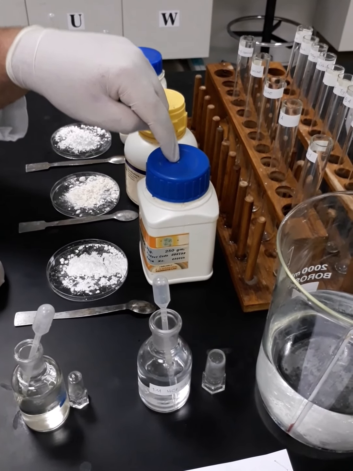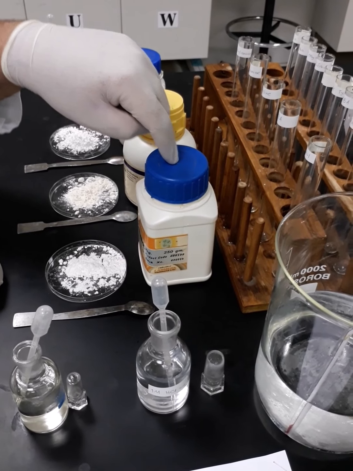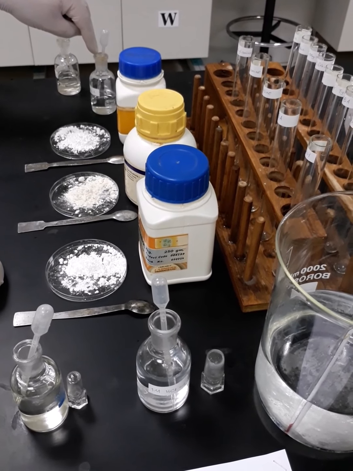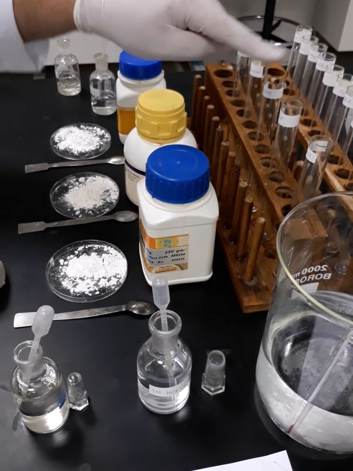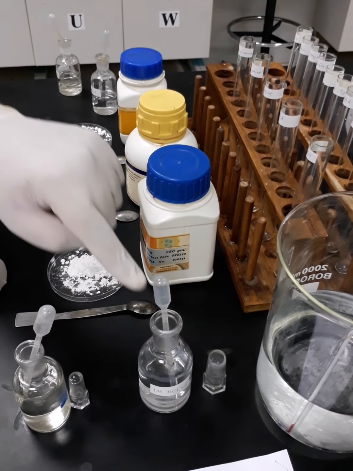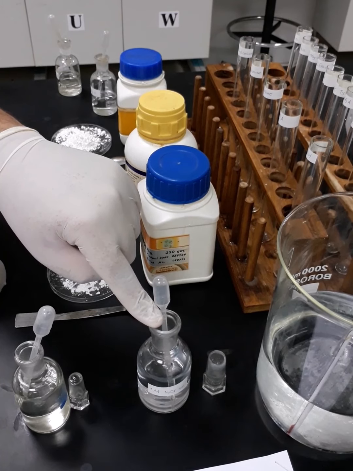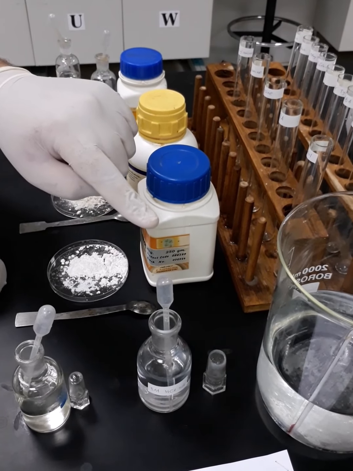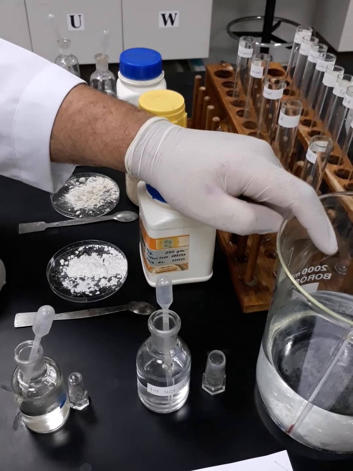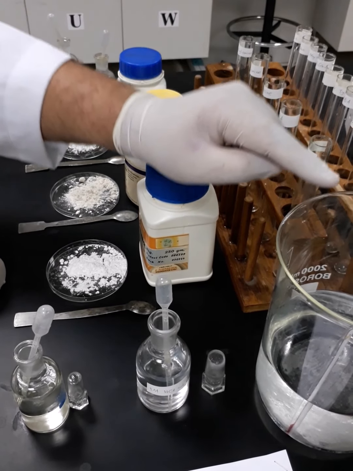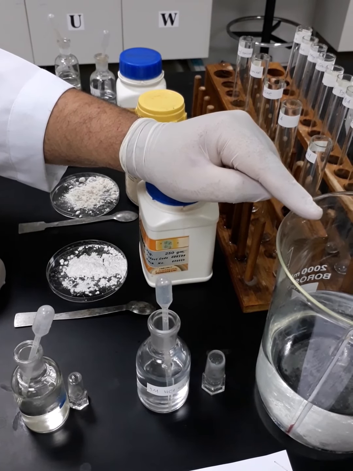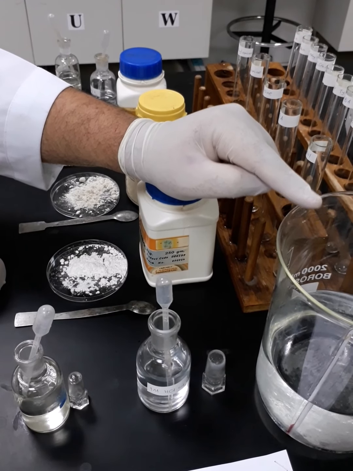Simply, we will take 0.25 gram of the powder or 0.5 ml of the liquid sample solution, and we will place them inside the corresponding test tube. Then we will add 2 ml of 1 molar HCl solution. We will mix them well, place them inside the ice bath, and here is our thermometer to make sure that the temperature is not exceeding 10 degrees Celsius, between 5 to 10 degrees Celsius.